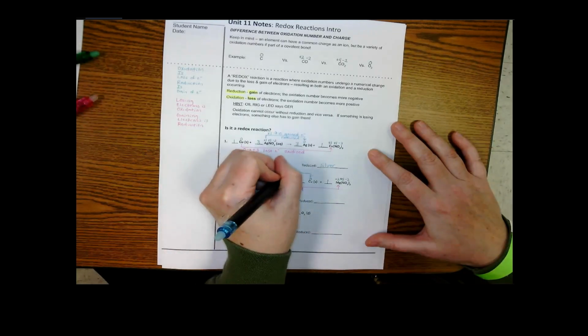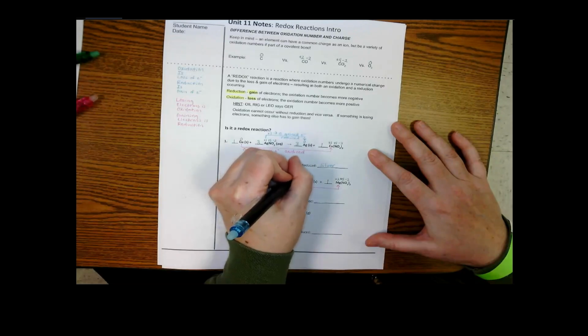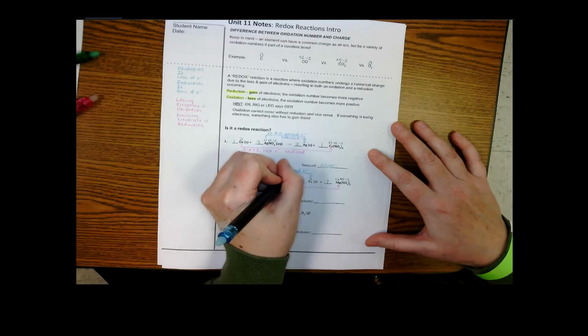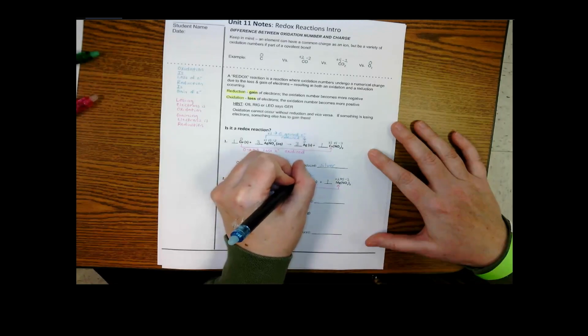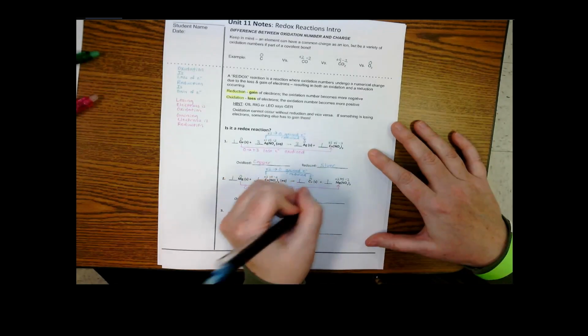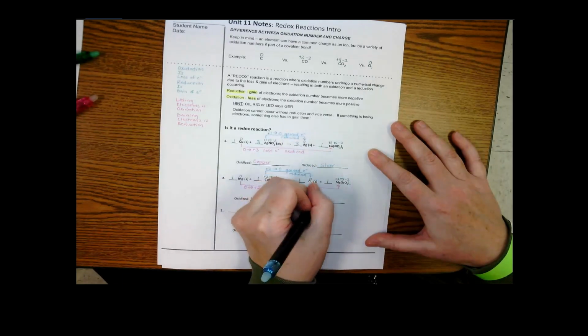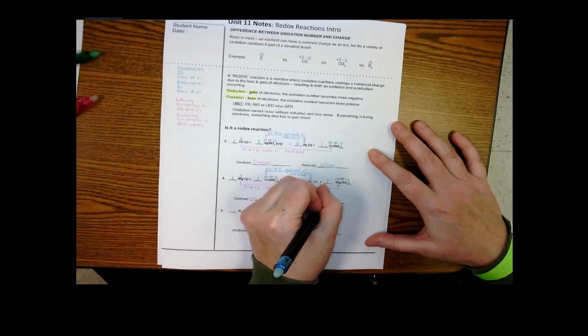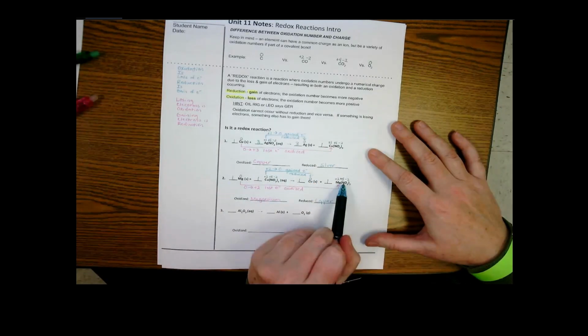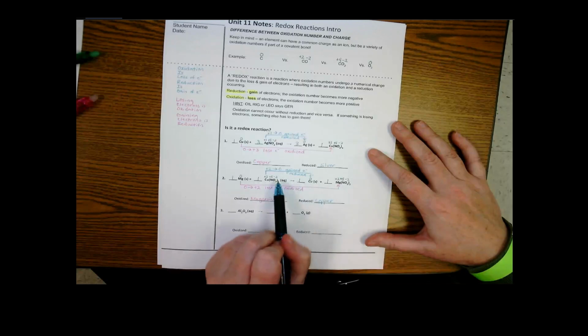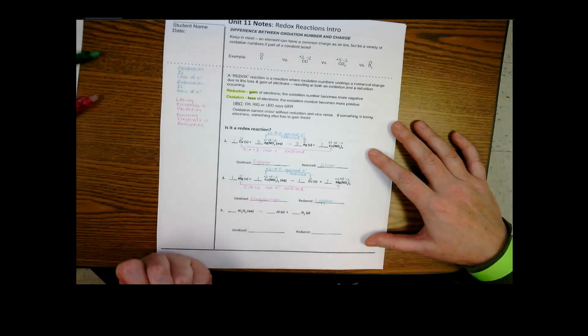So it gained electrons, it became more negative, so it was reduced. And then just to check, the nitrogen was +5 on both sides and oxygen is -2 on both sides. So this one is also a redox reaction.